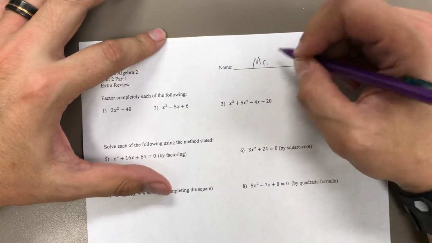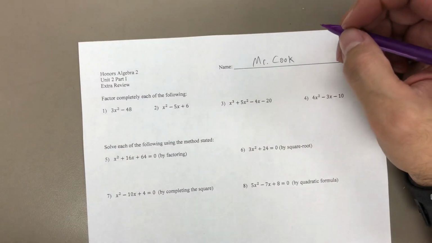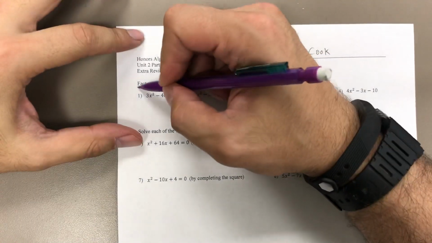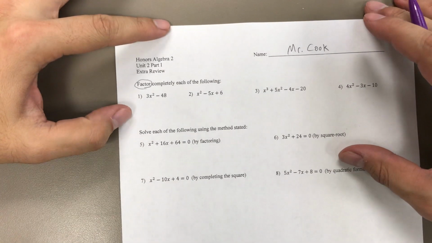All right, so Unit 2, Part 1 is going to be about quadratic functions. A big part of quadratic functions is factoring. So these first four problems are going to deal primarily with just factoring.